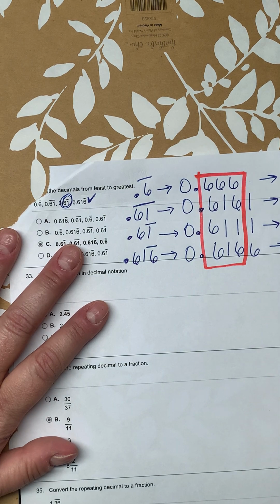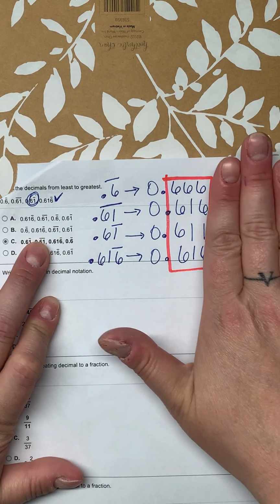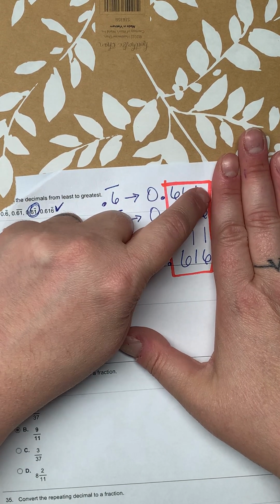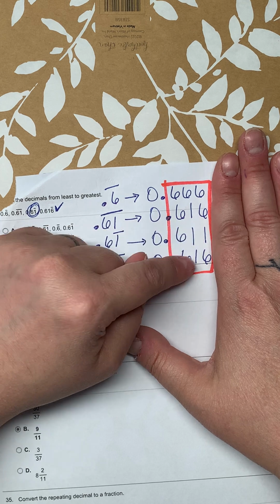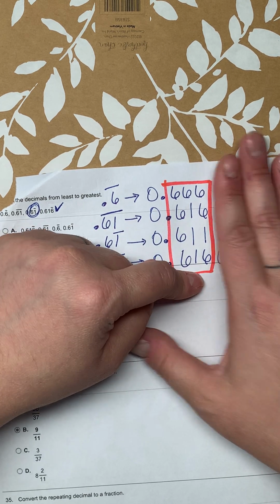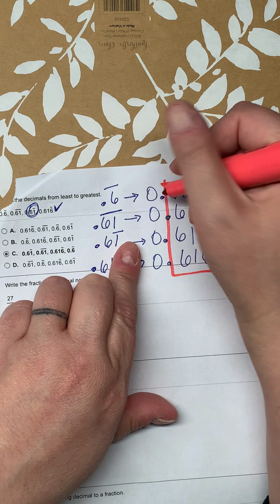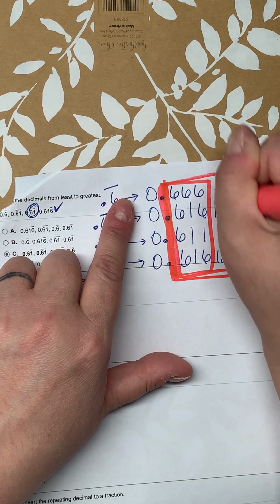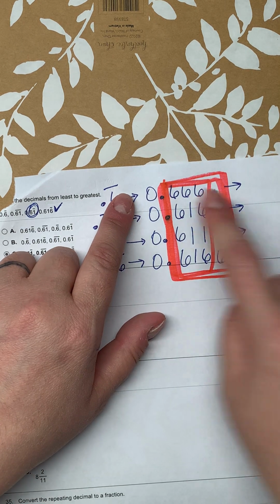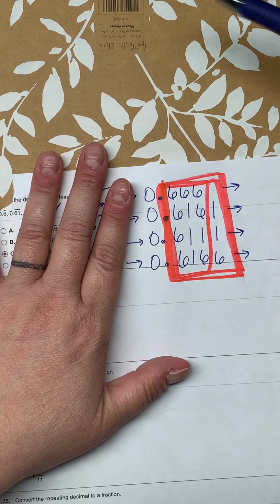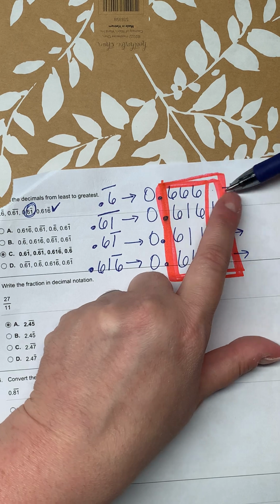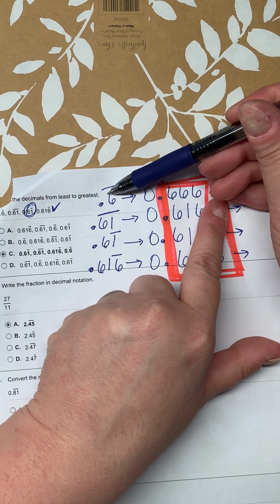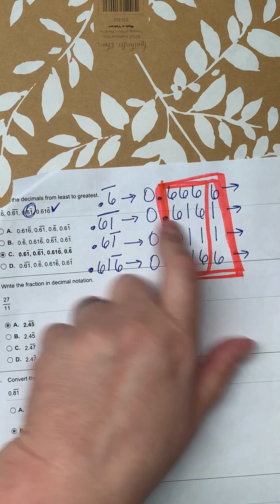I think if you look at these blocks of numbers that are 3 long, we have 666, 616, 611, and 616 again. So I think we need to look at the numbers that are 4 blocks long. Yeah, so we're going to look at all this. The only thing is that 0.666, we need an extra number. What can I put out there? Not 0, because it repeats. I can put another 6.